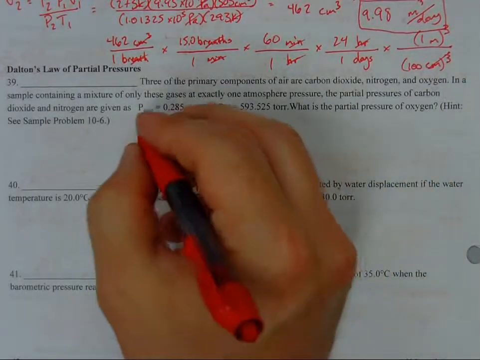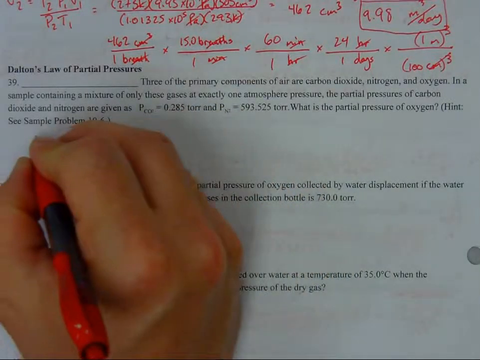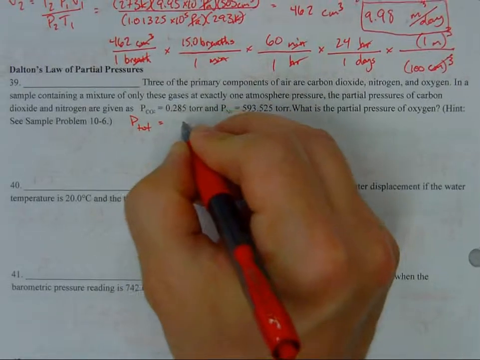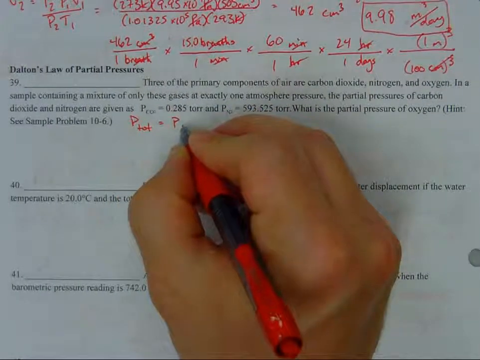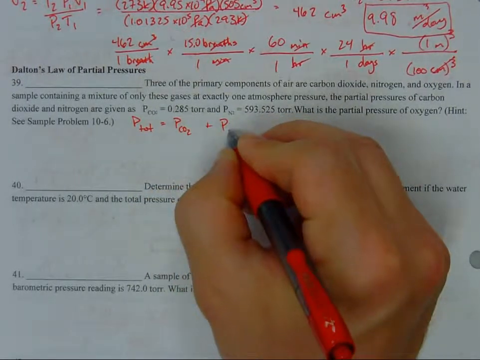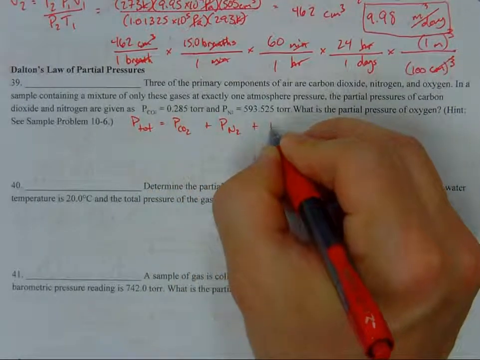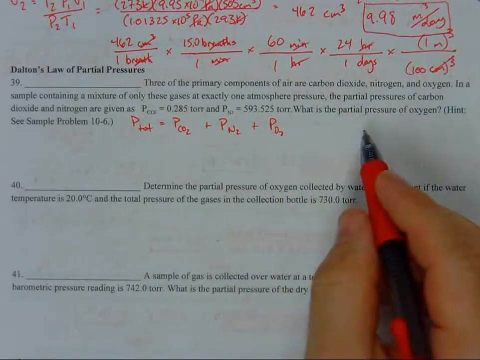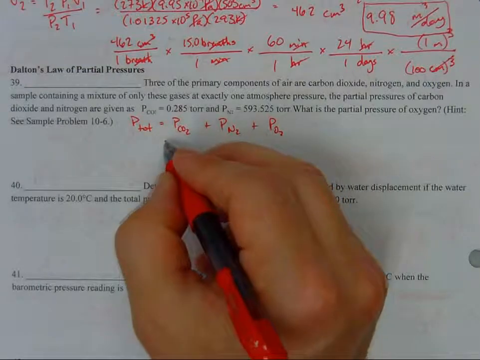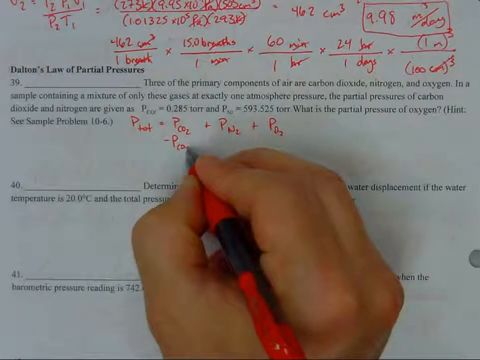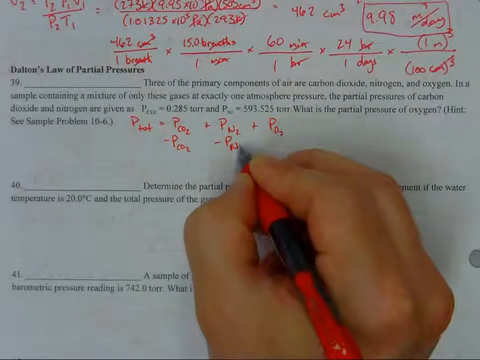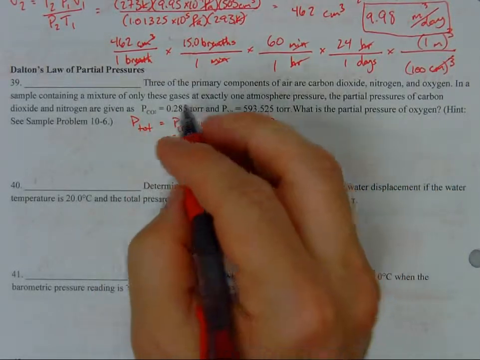So I'm going to use the torr value. Now, Dalton's law of partial pressures is: total pressure, or atmospheric pressure, is equal to the pressure of, in this case, CO2 plus the pressure of N2 plus the pressure of O2. Now we're being asked to calculate the partial pressure of oxygen. In order to do that, I have to get it by itself on this side of the equal sign, so I'll subtract these values from both sides.